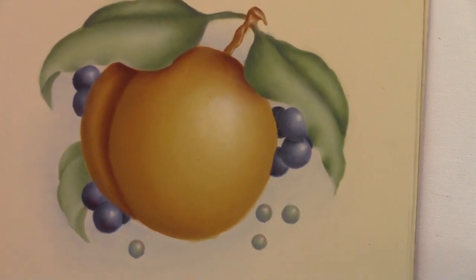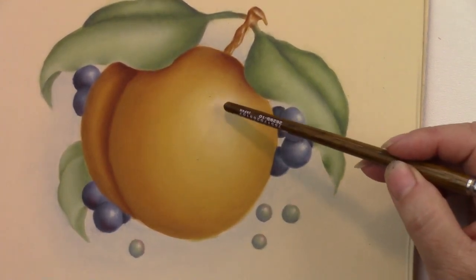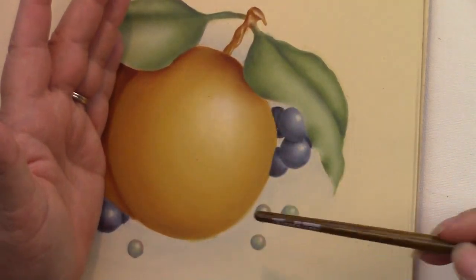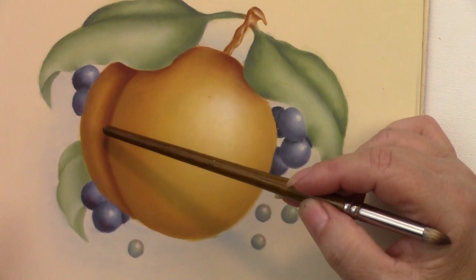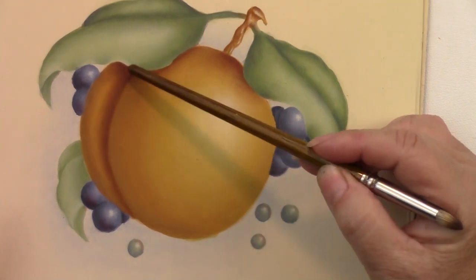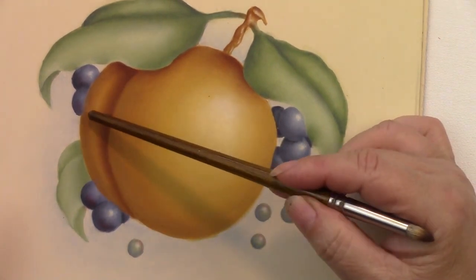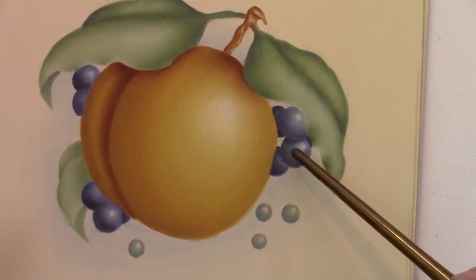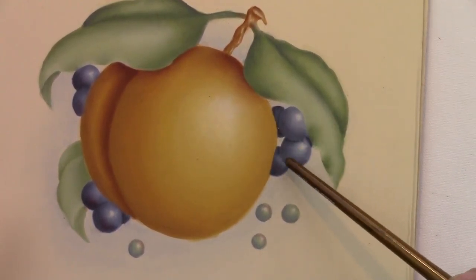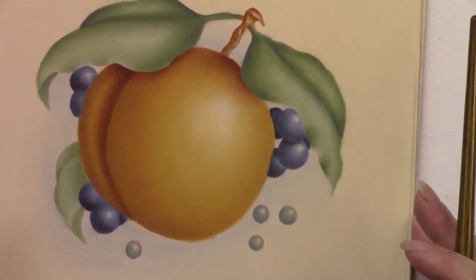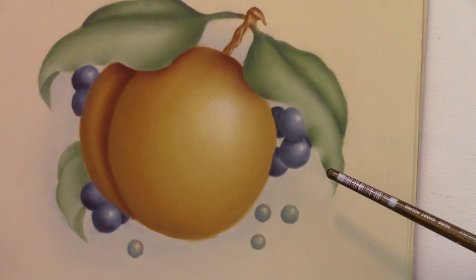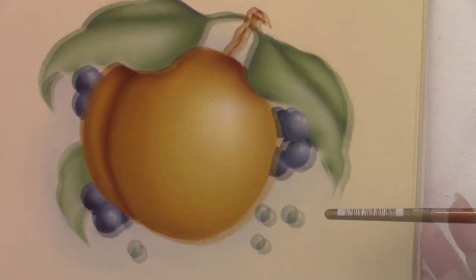So now we have true form. We have a really nice bright highlight in the upper right hand corner. You can see how this is a true sphere right here, the way I painted it. And back over here, this is really a cylinder. Yes, it curves a little bit, but it really is a cylinder. And you can also now see that the form of the berries has come along and it's very dimensional because we have our 5 values in there.